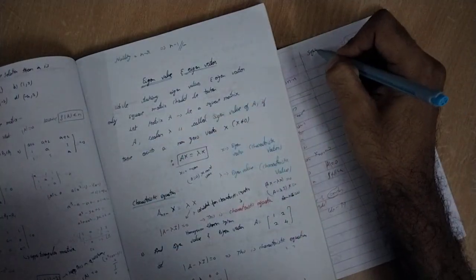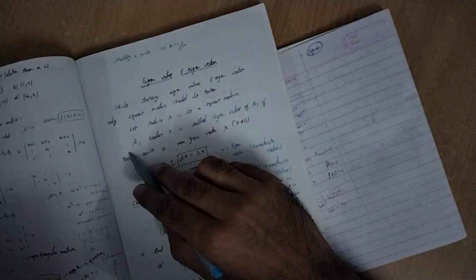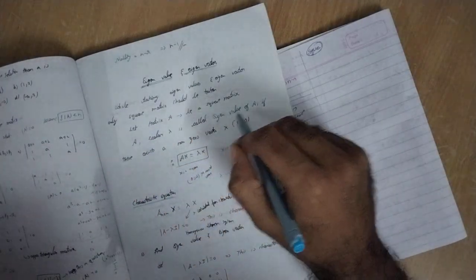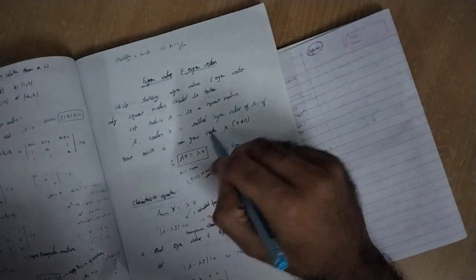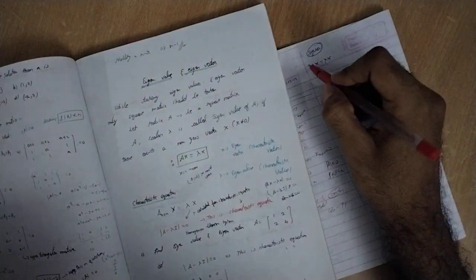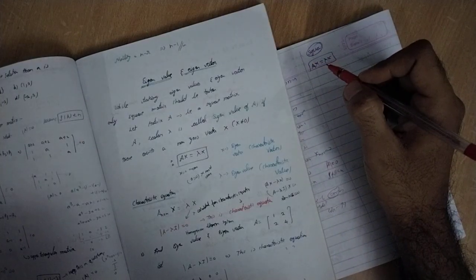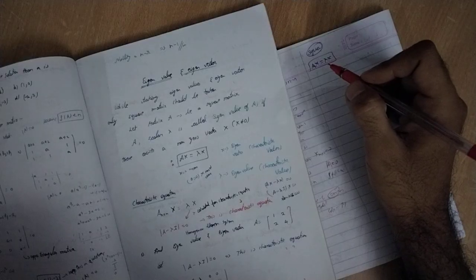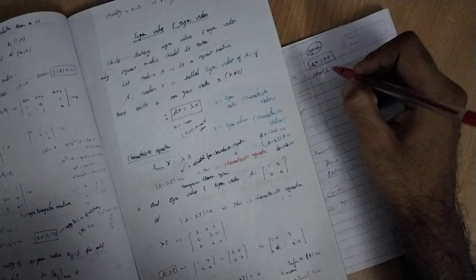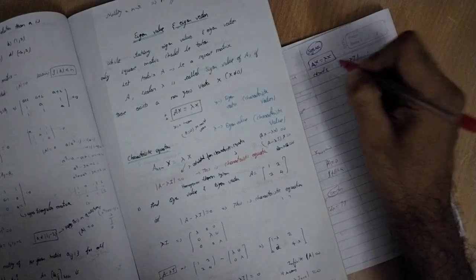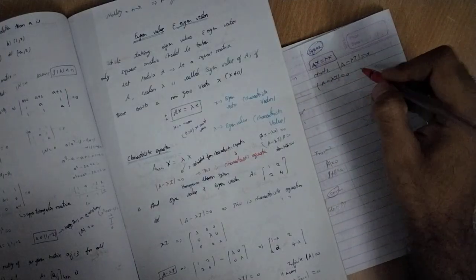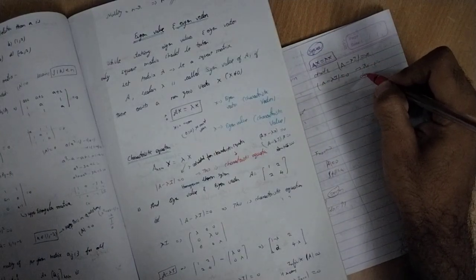Let matrix A be a square matrix and scalar alpha, it means lambda, is called an eigenvalue of A if there exists a non-zero vector x such that Ax equal to lambda x. The characteristic equation is determinant of A minus lambda I equal to 0. So this is the characteristic equation.